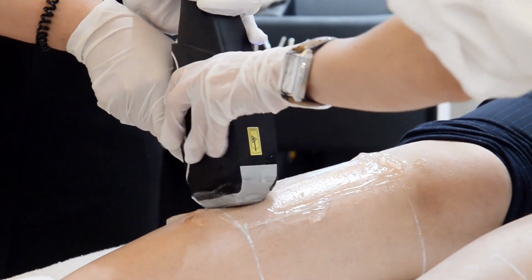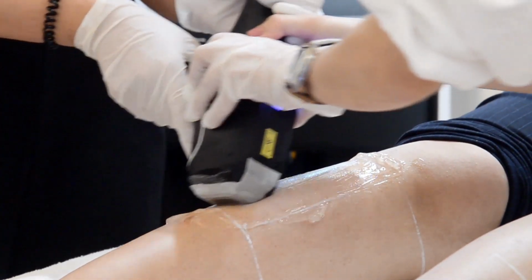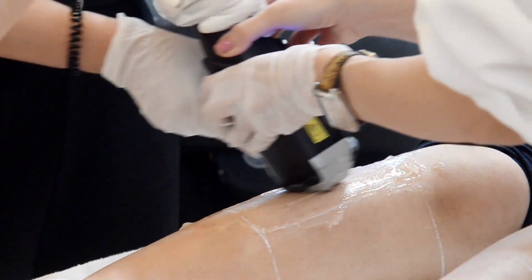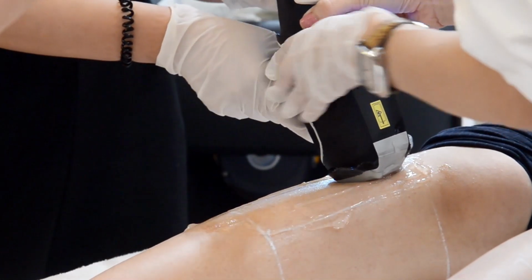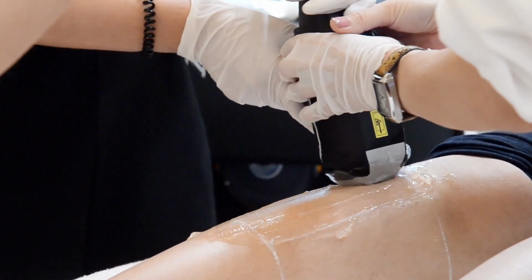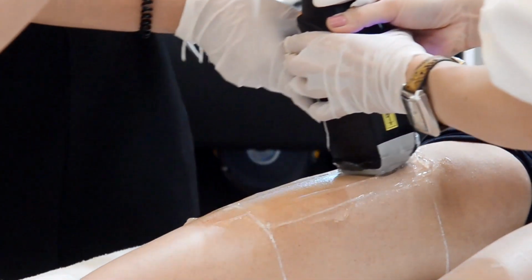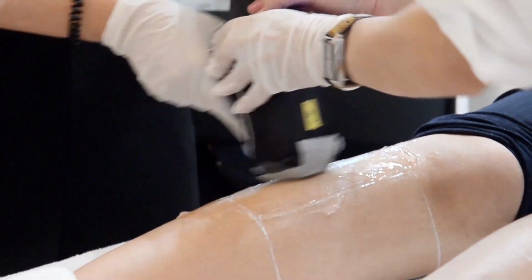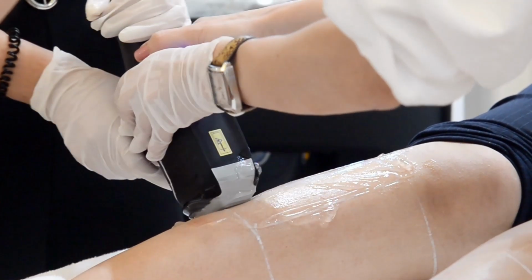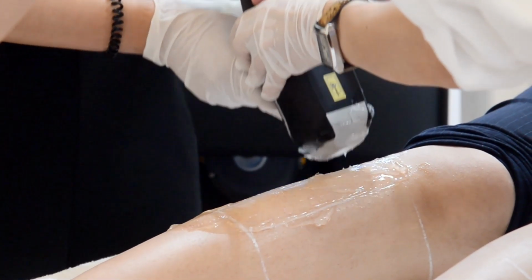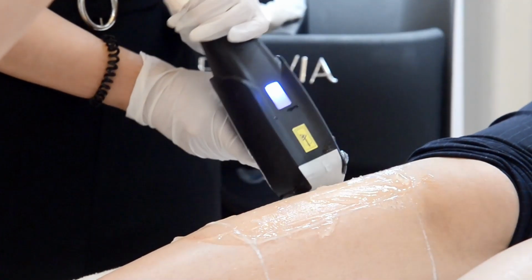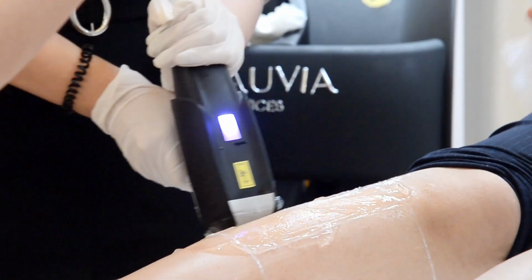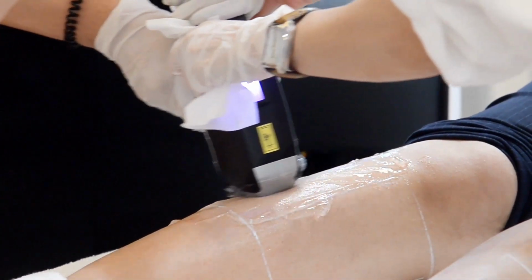Stop. Okay, so what's not correct is you are doing this. When you do this, the window of the device is not having full contact with the skin. So it has to be 90 degree perpendicular. You get what I mean? You cannot be gliding like this. It has to be 90 degree perpendicular to the skin. Okay? Let's try again. Not too slow. Have to be 90 degree.